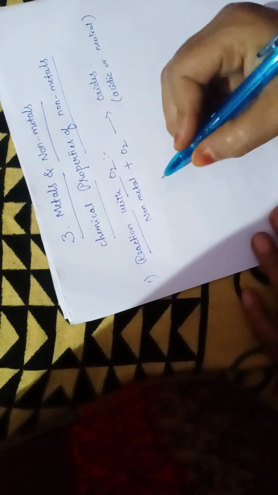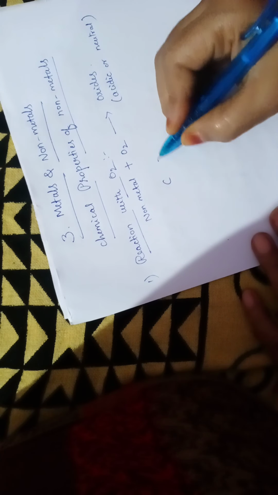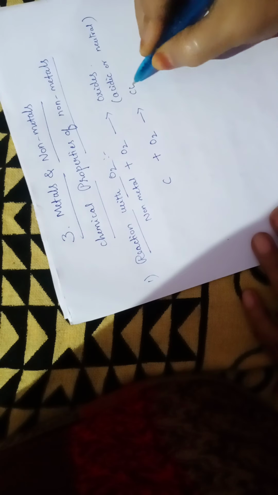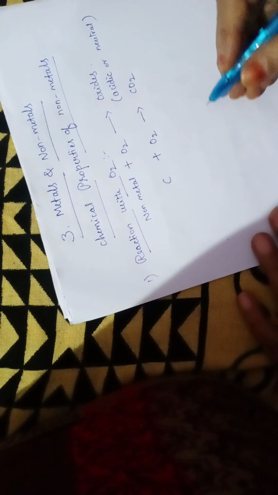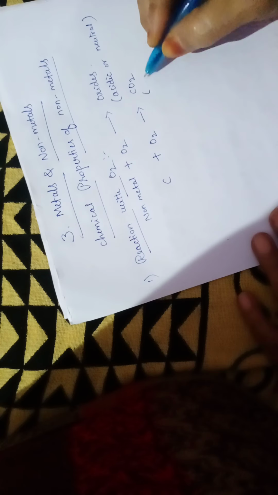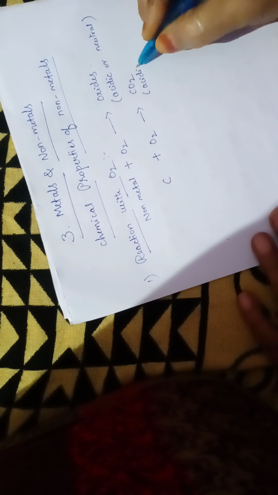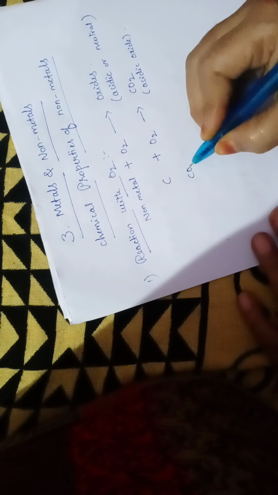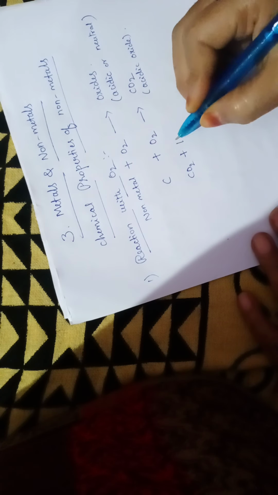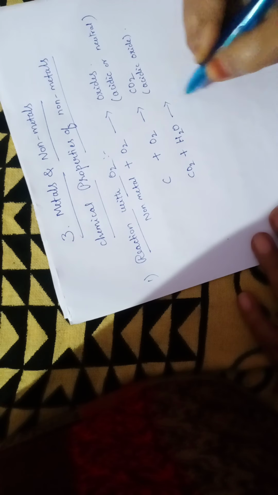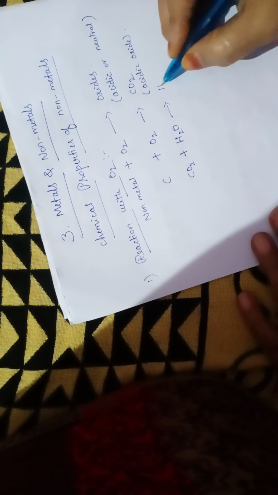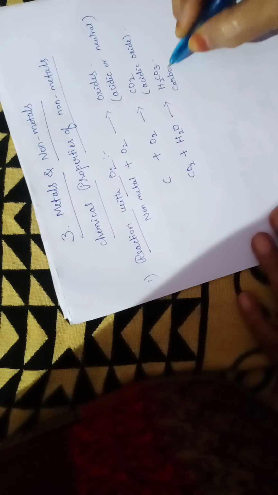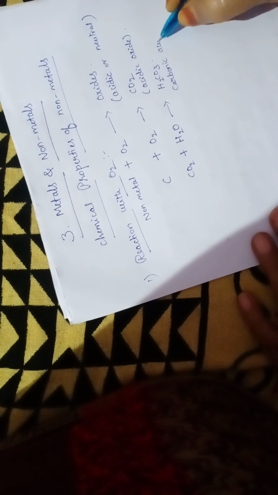Clear? So if we see an example, carbon is a non-metal. When carbon reacts with oxygen, it will form carbon dioxide. This is acidic in nature. Carbon dioxide is an acidic oxide, which means when we mix carbon dioxide gas with water, we will get carbonic acid.